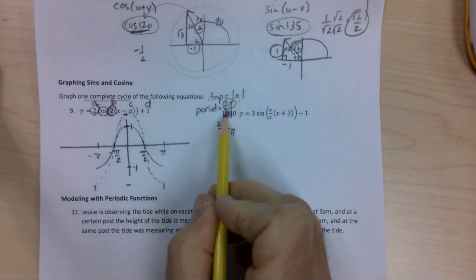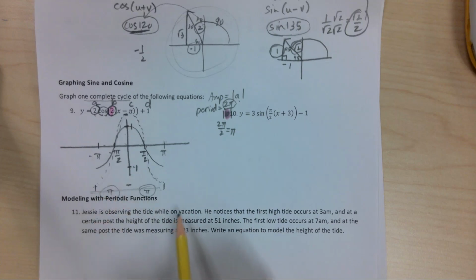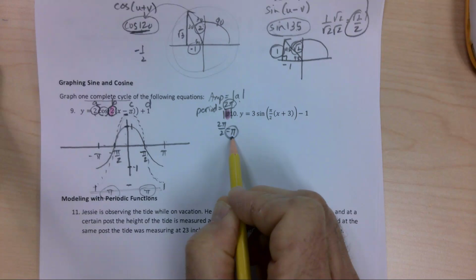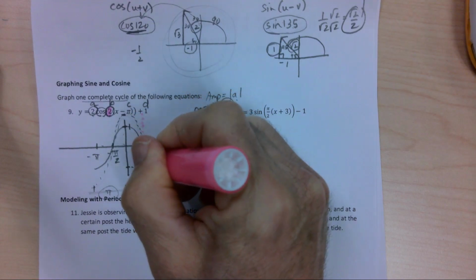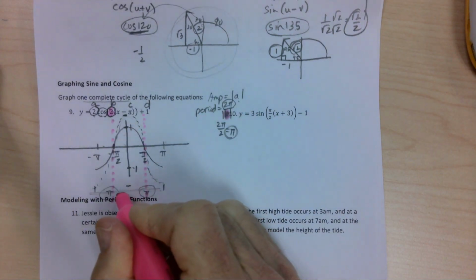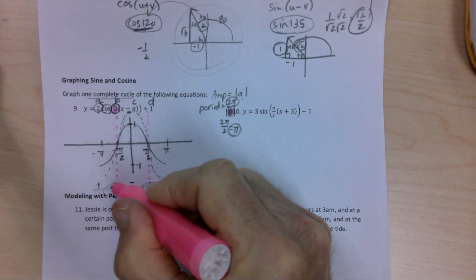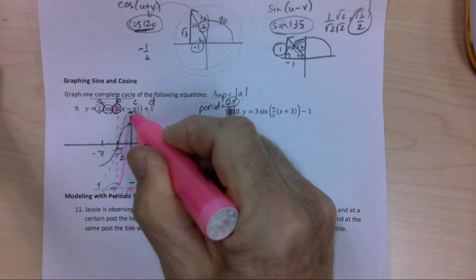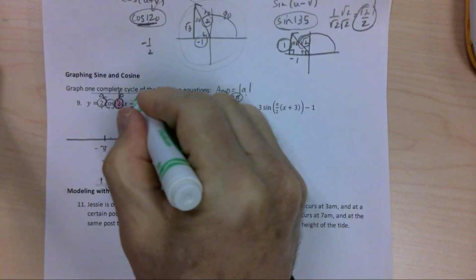Don't forget, my initial period was 2 pi. Pi over here, pi over here. So the whole thing was 2 pi. So half of it is pi, half of it is the other pi. Well, now the whole thing is pi. So I need my walls to go from pi over 2 to negative pi over 2, because now my whole period is pi. Well, I'm going to try to squeeze this into this little tiny window. There it is.